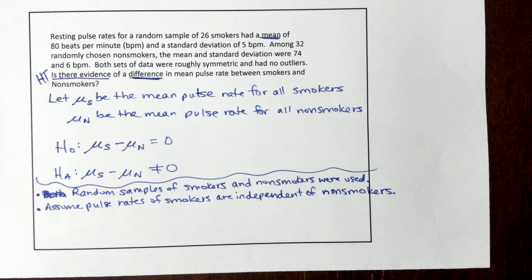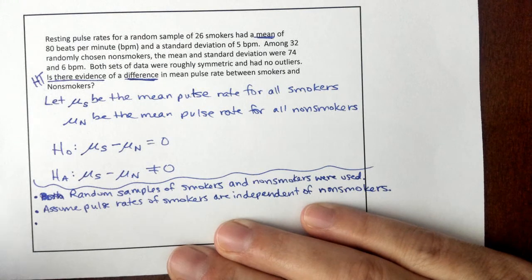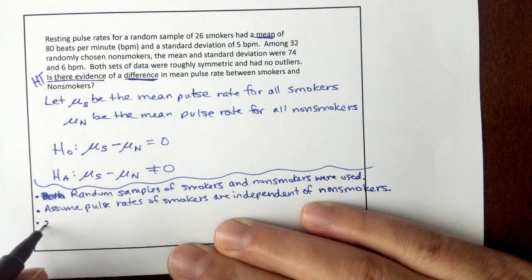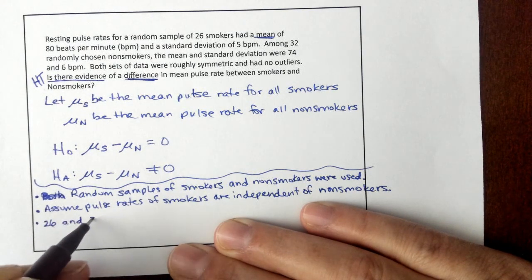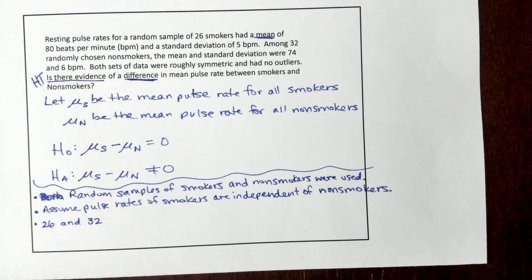Now we'll go back to our usual independence within the samples. So we either want to argue that the 26 people in the smoker group and the 32 people in the non-smoking group had independent pulse rates, or we can argue that each of those groups are less than 10% of the population. Let's say that 26 and 32, I'm communicating that I know this is a sample size check.